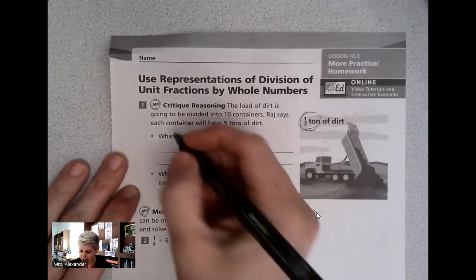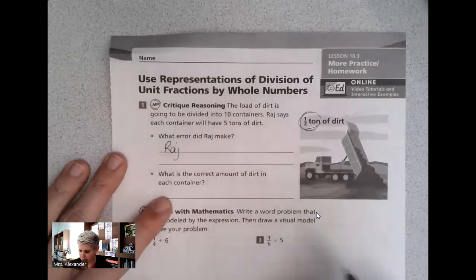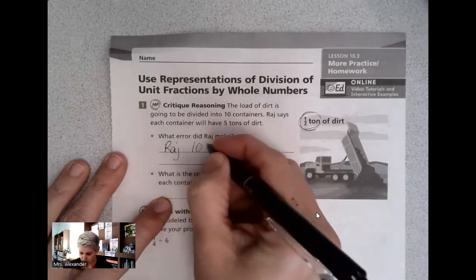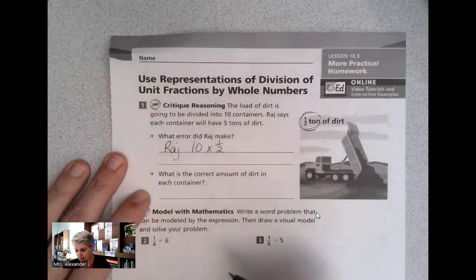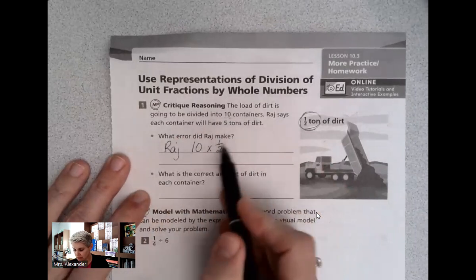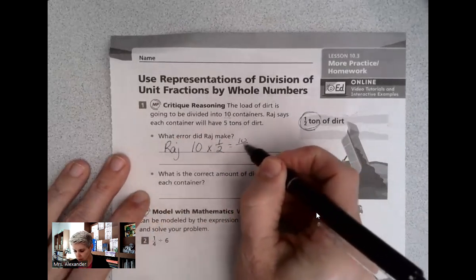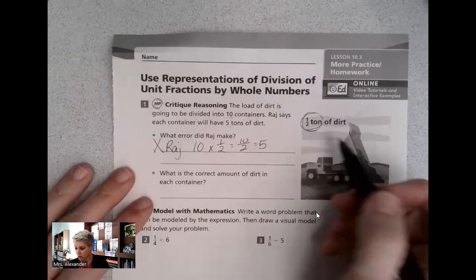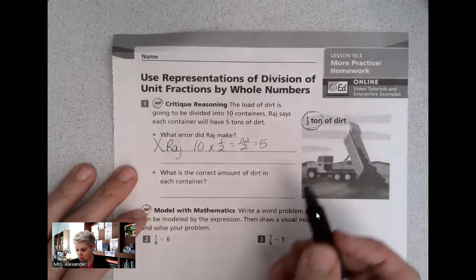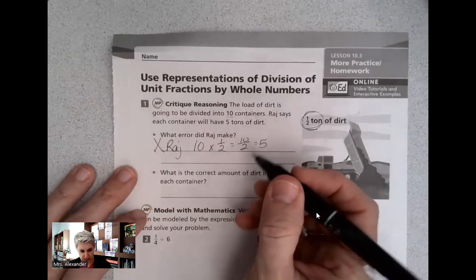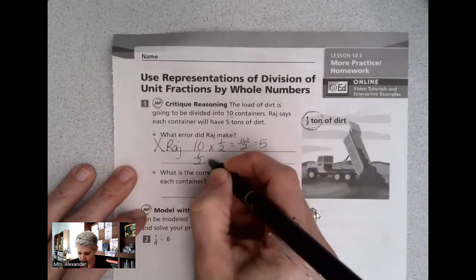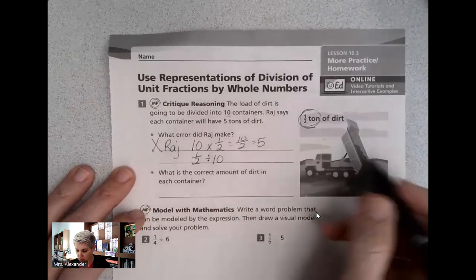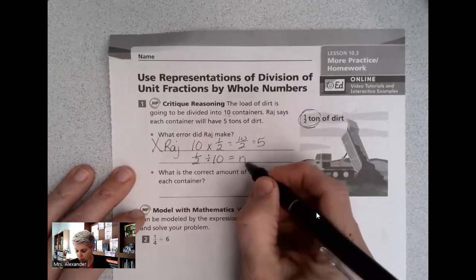It seems that Raj may have done, instead of using that 1/2 the right way, it looks like he did 10 containers times 1/2, which would give us 10 halves, which would equal 5. And we know that is incorrect. 5 tons is way more than we have. So it seems he multiplied instead of, he is taking 1/2 and dividing that into the 10 containers, right? So if he did that, we would solve.